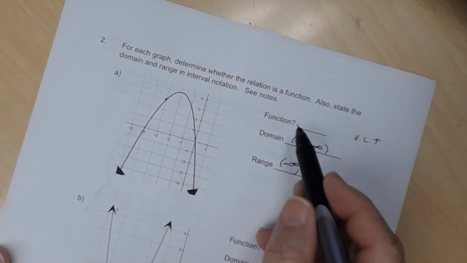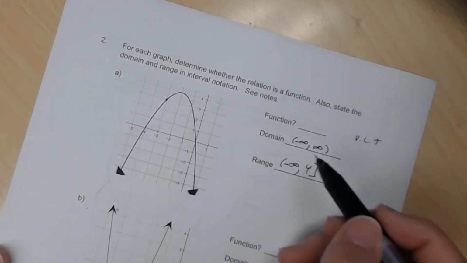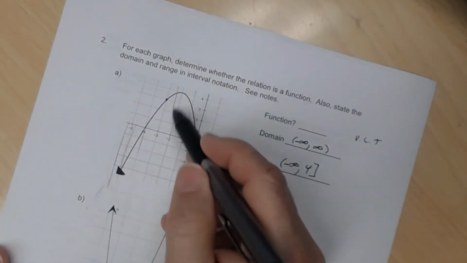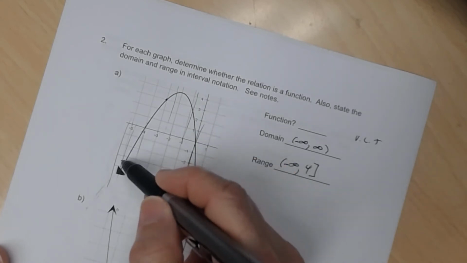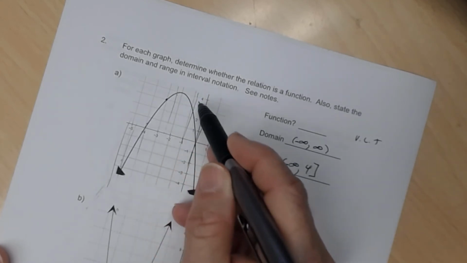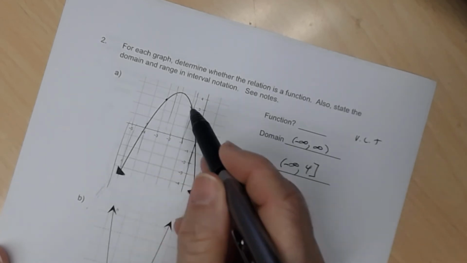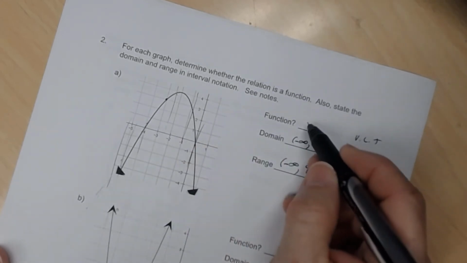So when talking about a function, we can use the vertical line test. Remember, the vertical line test says that no matter where you draw a vertical line, if it intersects the graph once each time, then that relation represents a function. So notice that this does pass the vertical line test. So this is a function.